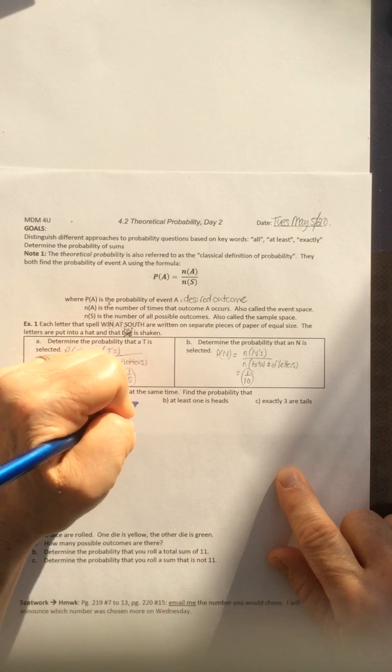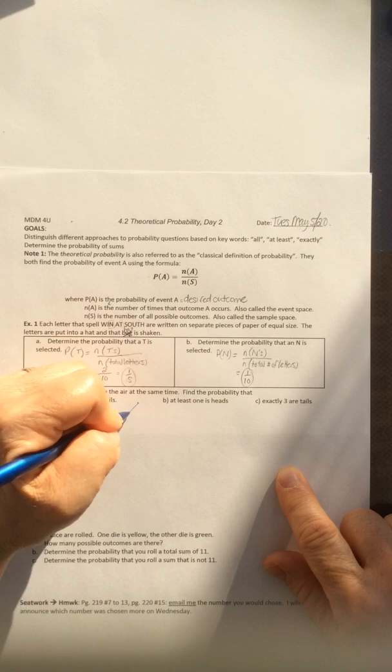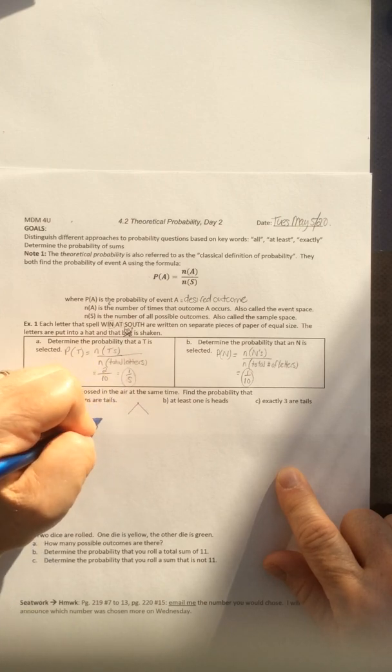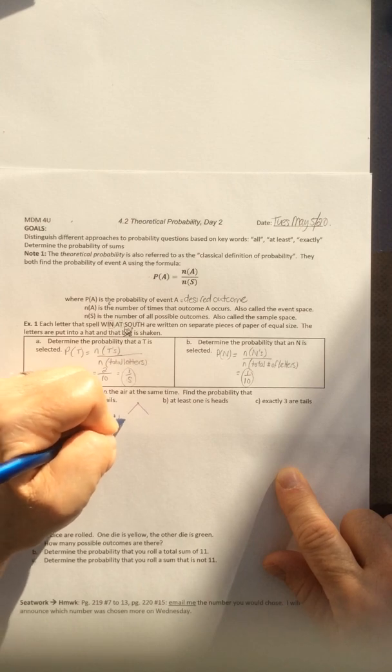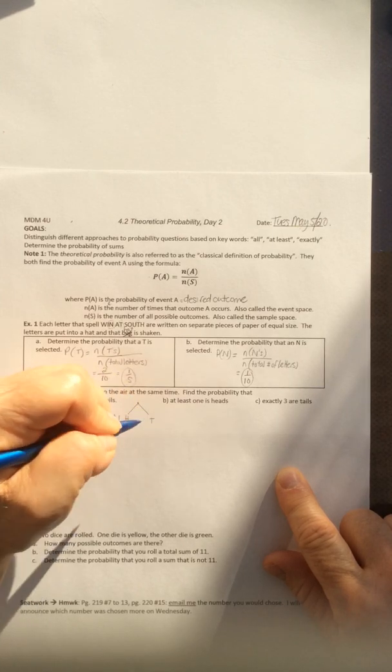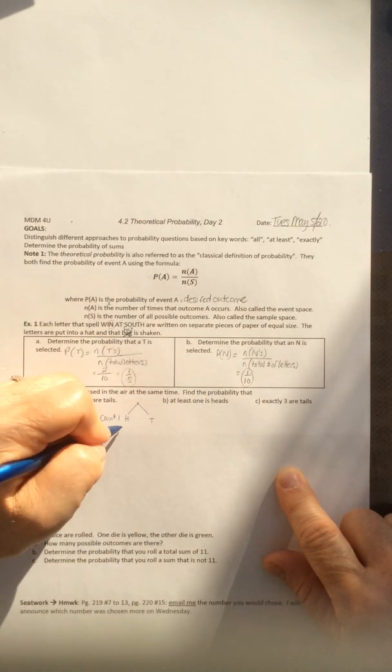So if this is my starting point, and in my first coin, coin number 1, I've got a head or a tail. Let's say my coins are all spread out.